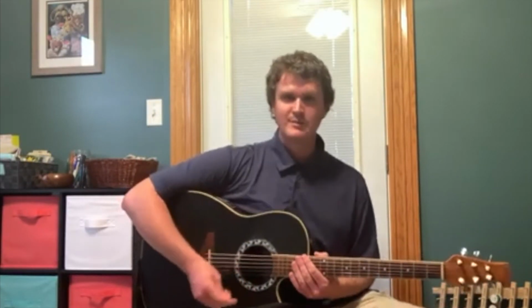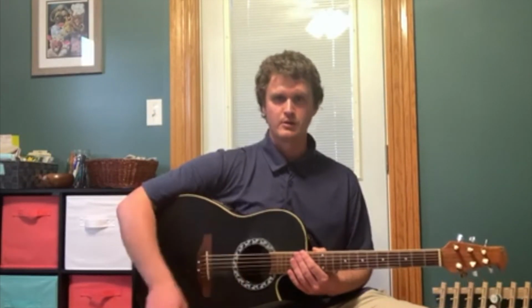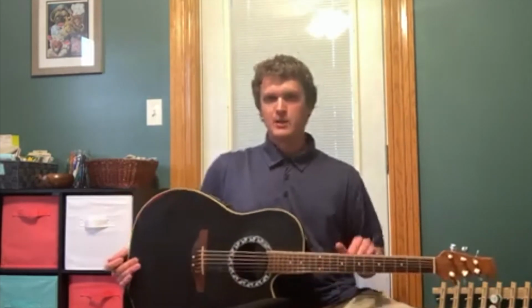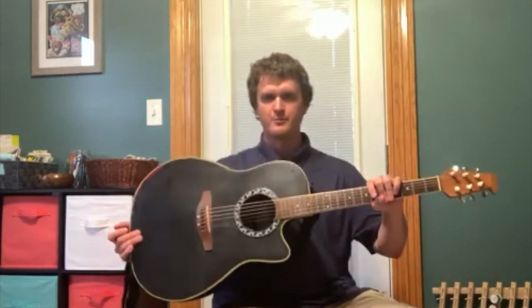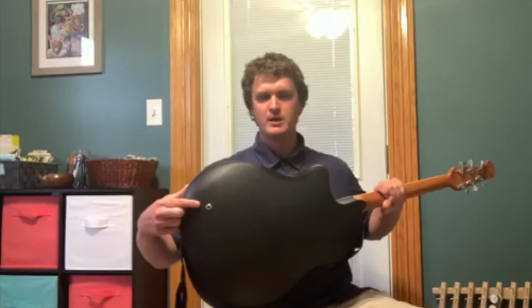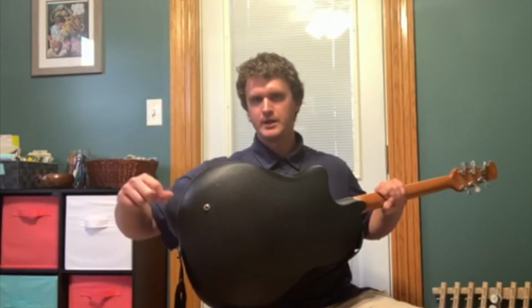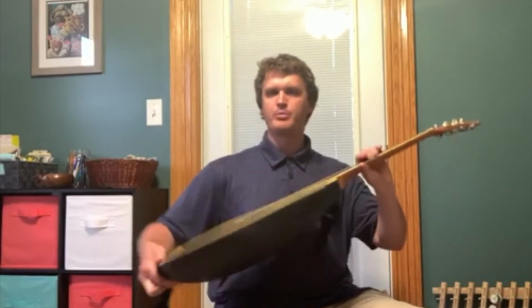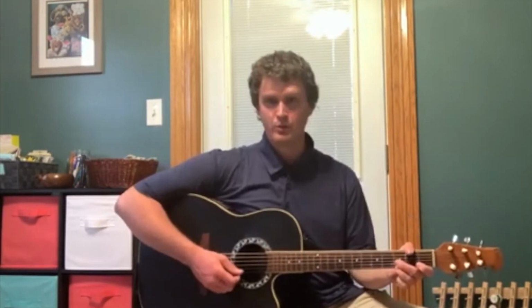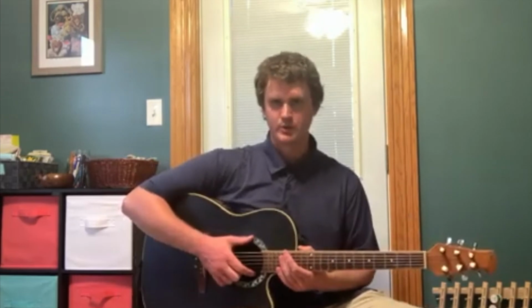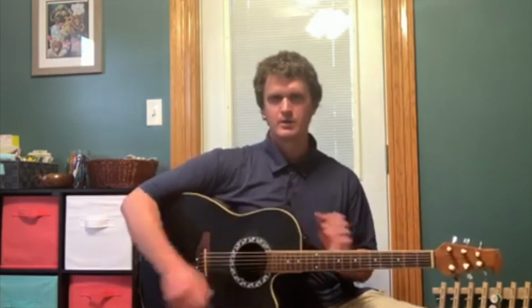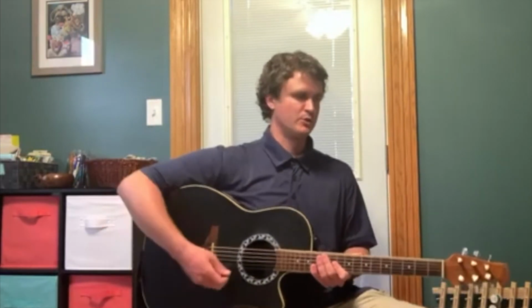So today, I'm going to be demonstrating on an acoustic guitar. And this is actually an acoustic electric guitar. So it's an acoustic guitar, but on the back, right here, there's a little hole where I can stick a cable into this guitar, plug it into an amp, and it actually will play through that amp. So it's called an acoustic electric because it's primarily an acoustic, but it has that electric option.